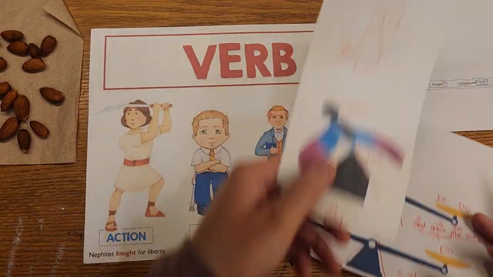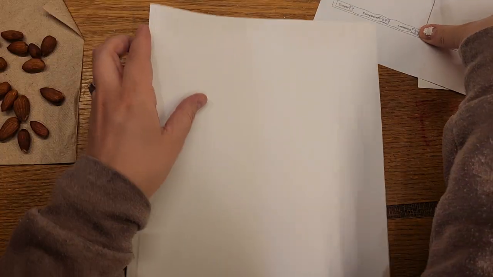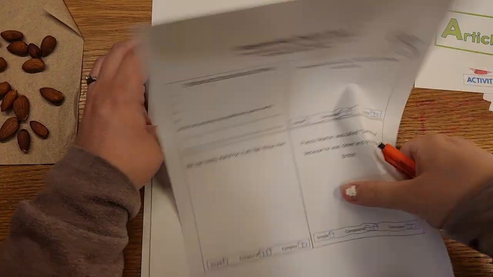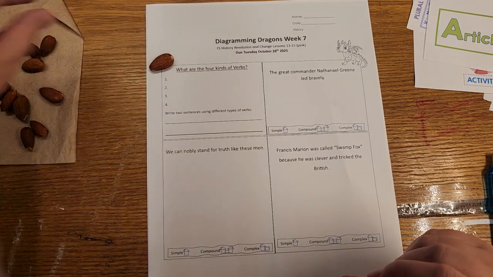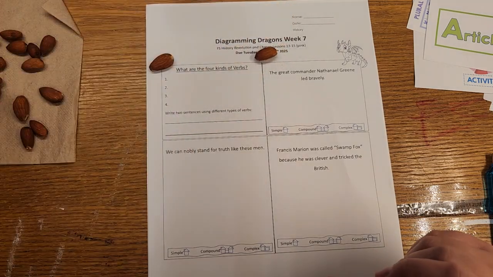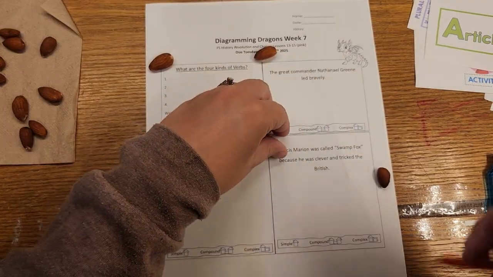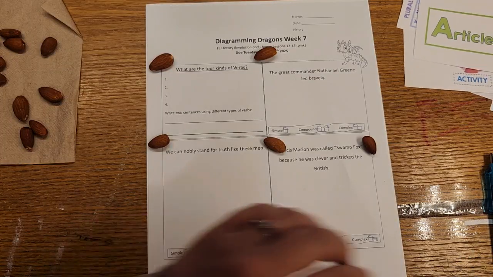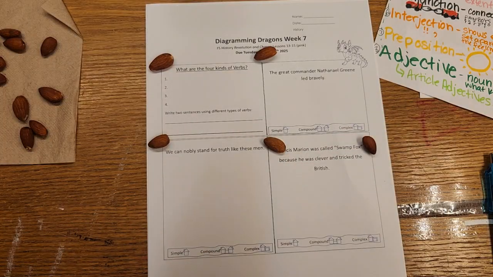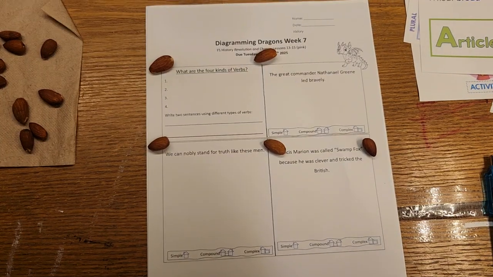All right, let's get going on our weekly sentences, shall we? Now, you can put a little treat on each one of these, and when you've done it, I'm going to put 2 on this one because this is the double challenge sentence. All righty. Let's get started. I'm going to zoom in a little bit for you.